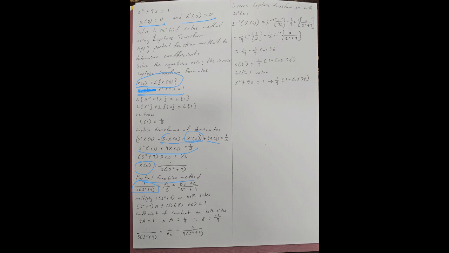Okay, can you go even a little bit further? Why do you have to change 1 over s times (s squared plus 9)? Why even bother to do something with it? The only reason why I was changing it was because that was part of the question.